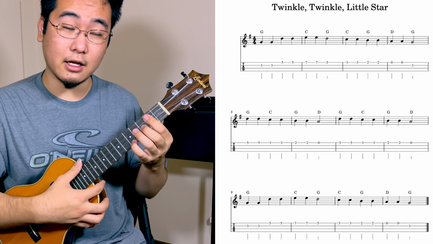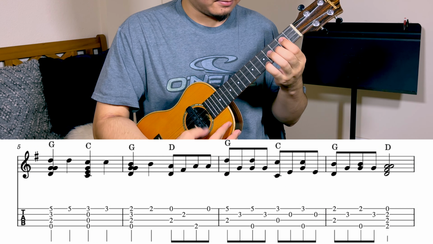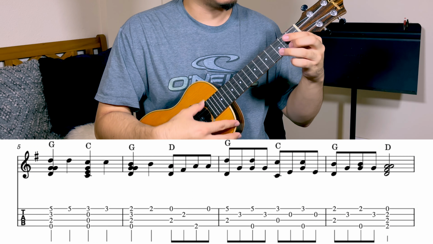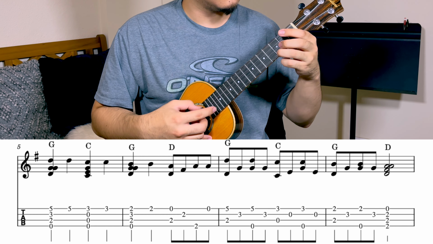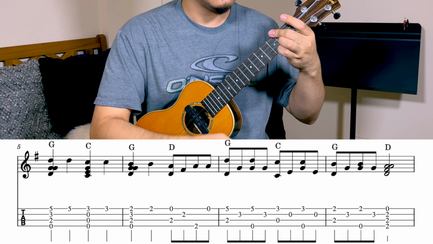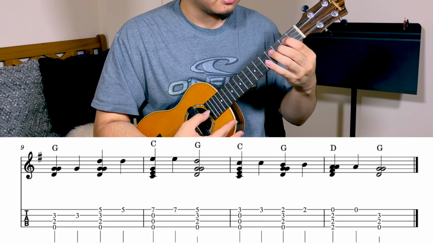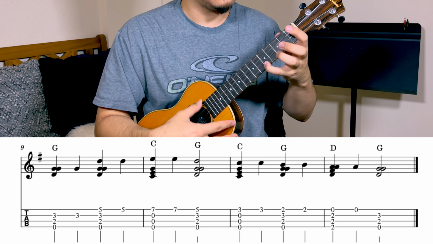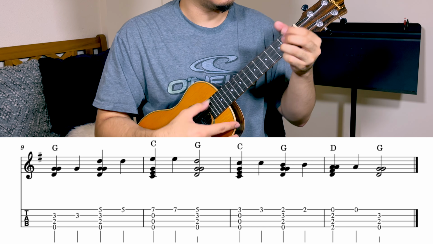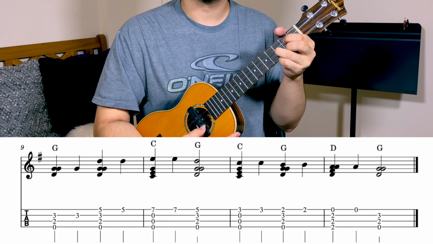So this would be the second line of the PDF. So we have. And then back to the first line. And that would be the whole song, somewhat arranged.